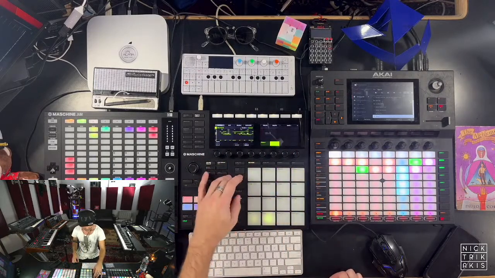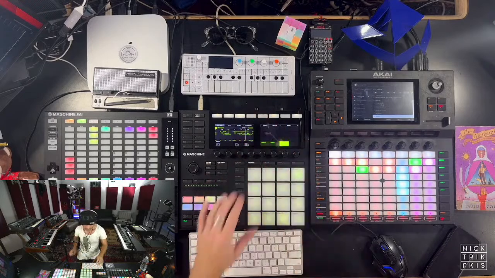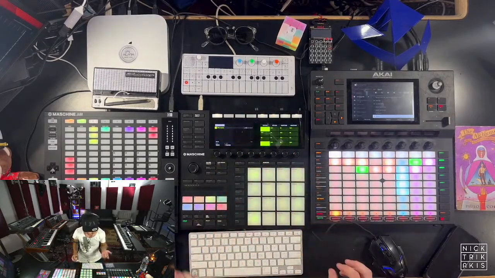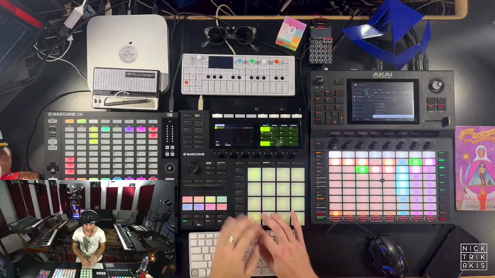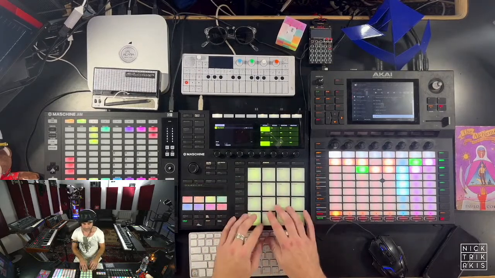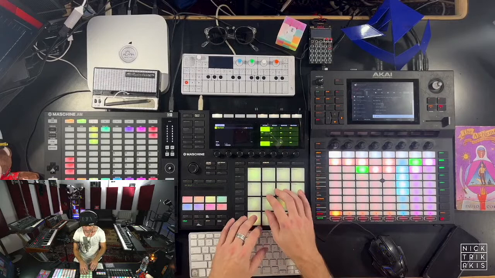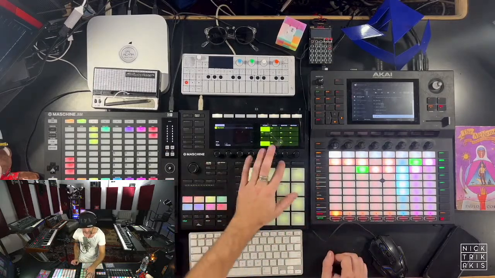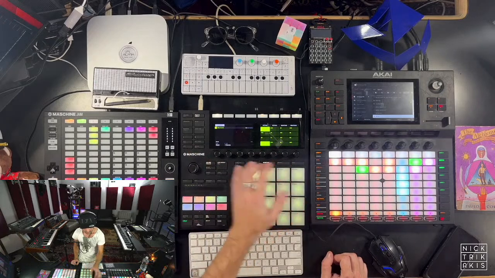So I'm going to duplicate this real quick. Duplicate that pattern. And then I'm going to select the pad with the drum on, with the bass on it. And then let's write like a little quick 2-bar. Let's go to chord mode. I'm sorry, yeah, no keyboard.